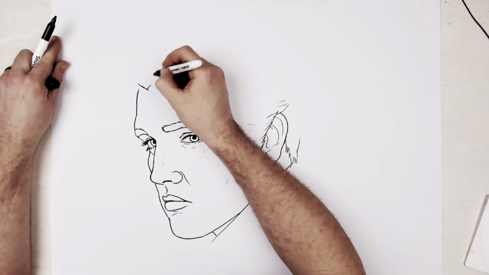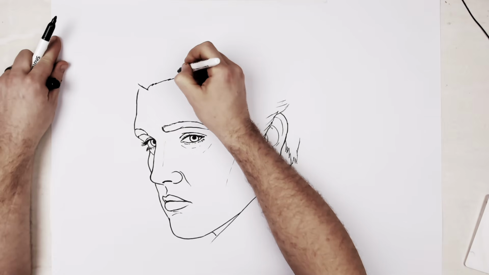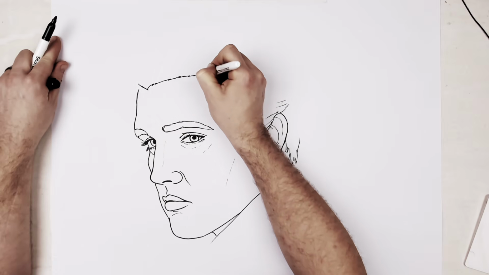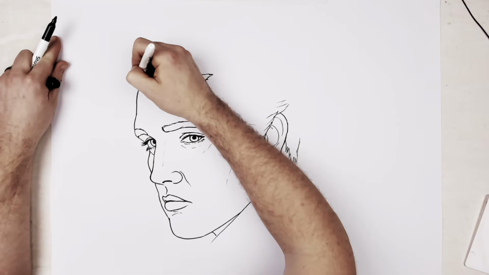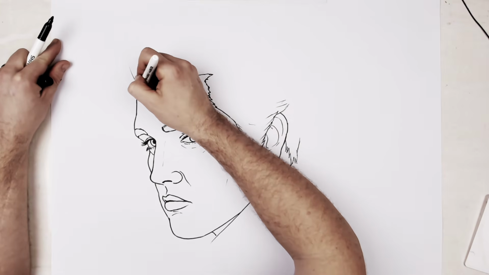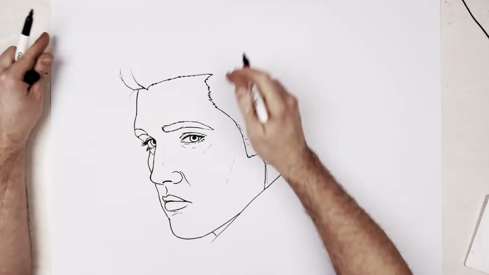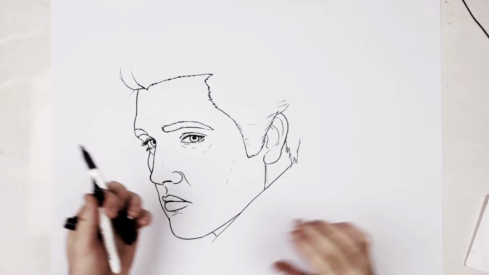And then his hair sort of just goes this way then, zigzagging for the hairline. And then all the hair sort of flicks this way. So it's all brushed back.